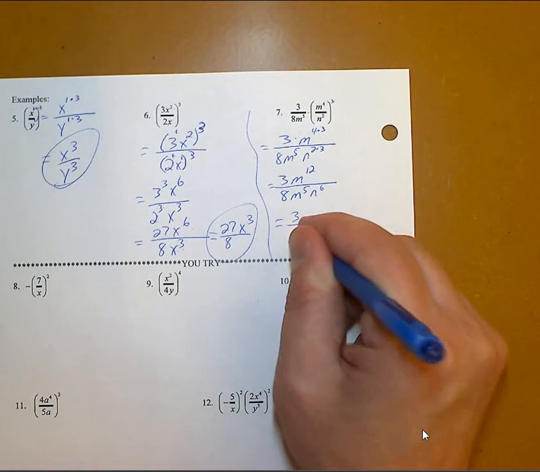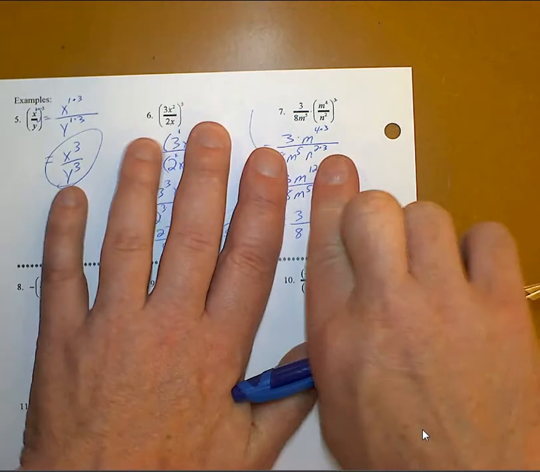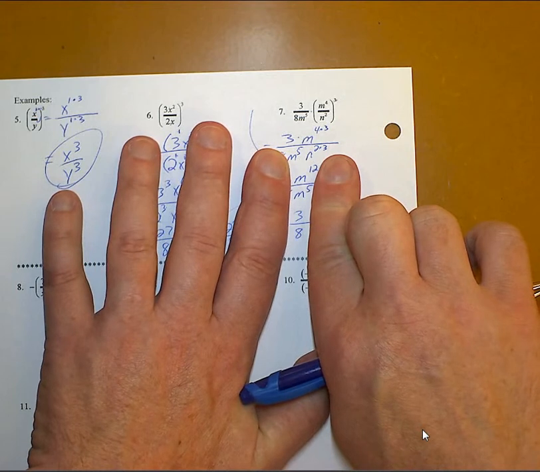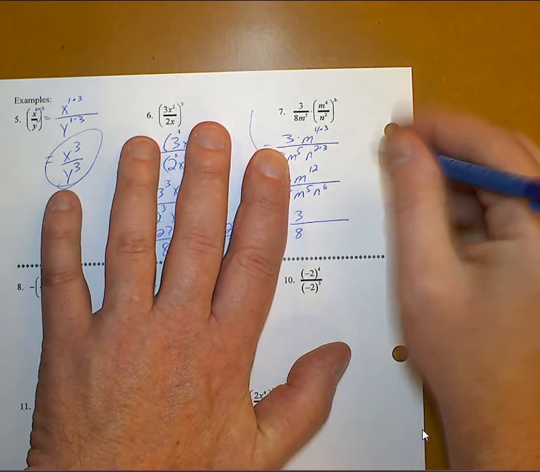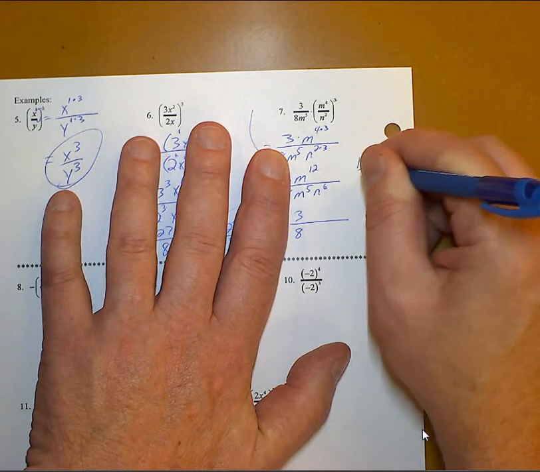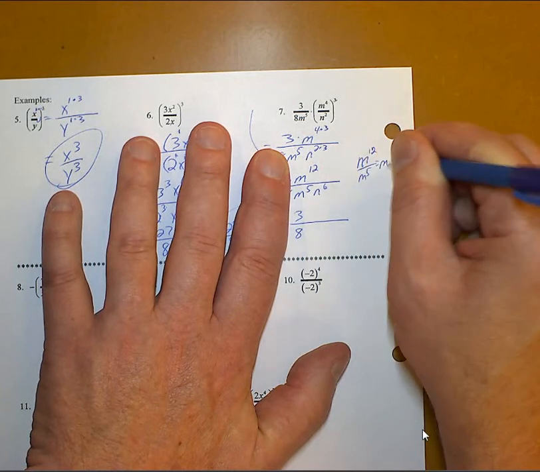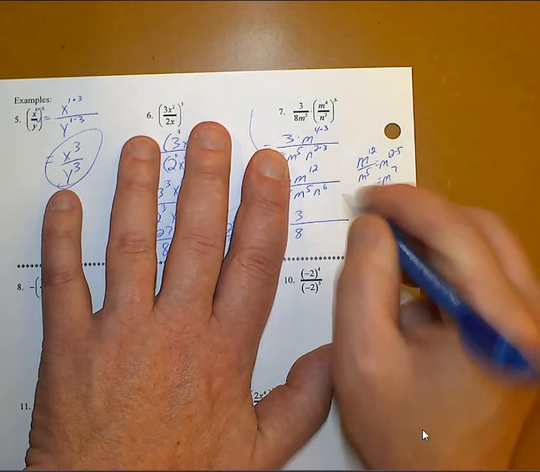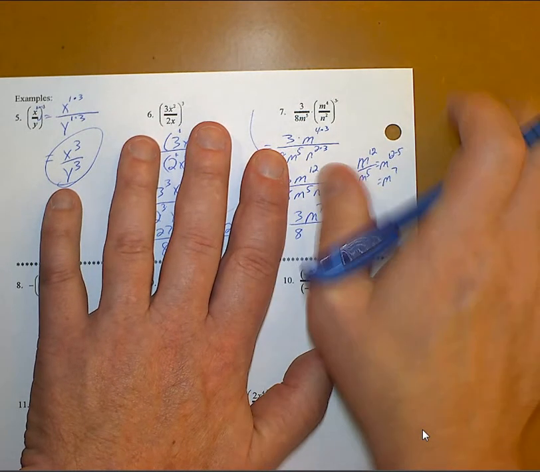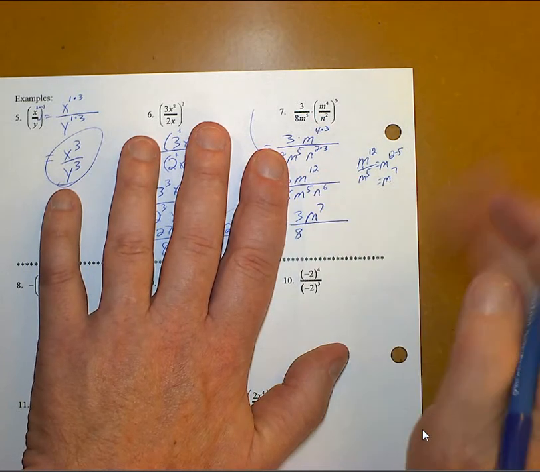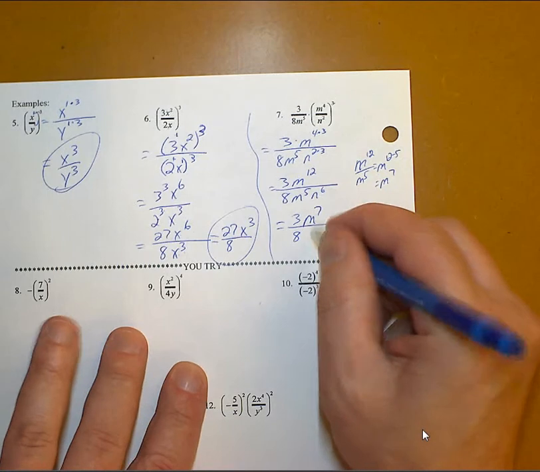3 over 8. Let's look at the m's. I got 12 on the top and 5 on the bottom. Well, I could do a little side work here and say m to the 12th over m to the 5th really is m to the 12 minus 5, which is m to the 7th. This turns into 7, right? 12 on the top, 5 on the bottom, 7 are left on the top. n to the 6th stays on the bottom.